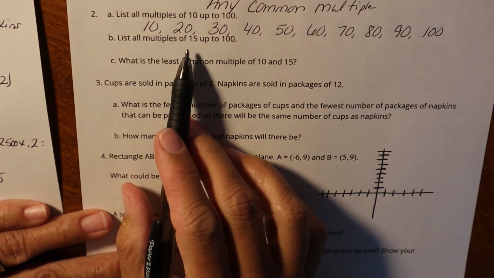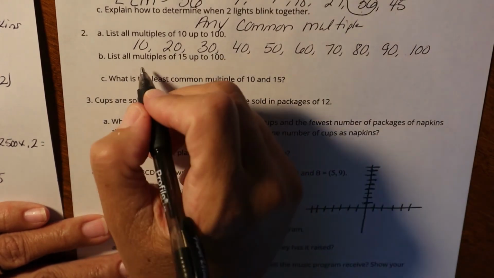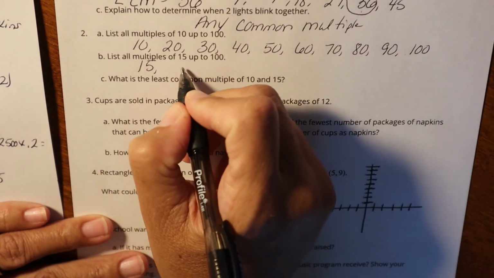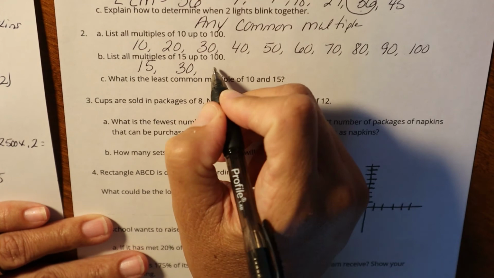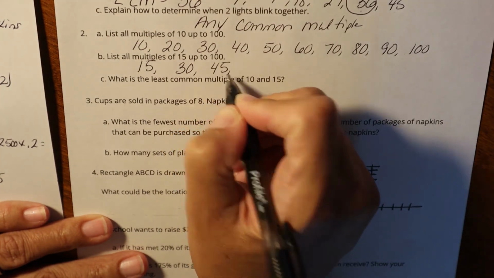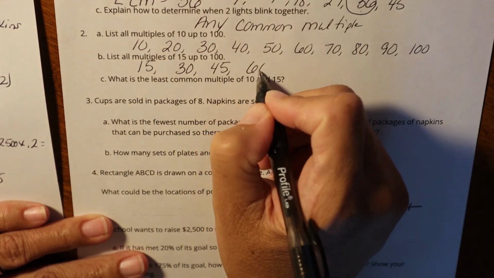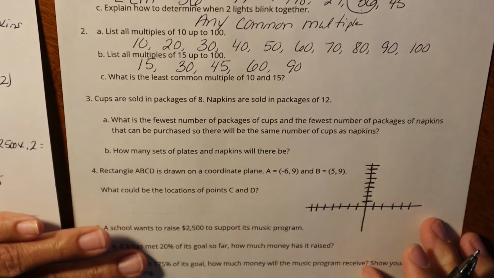Now we're going to list all the multiples of 15 up to 100. 15, 30, 45, 60, and 90, and I'm going to stop.